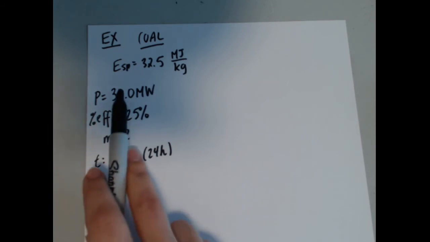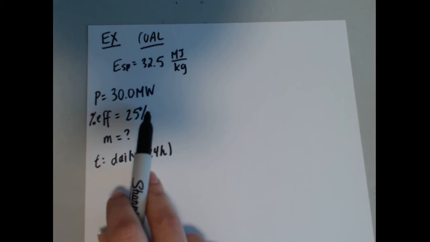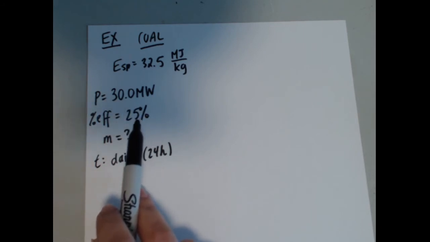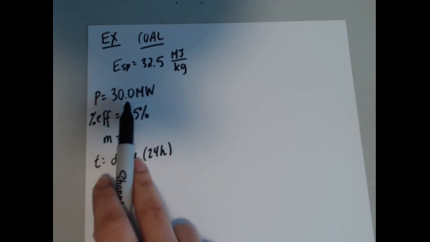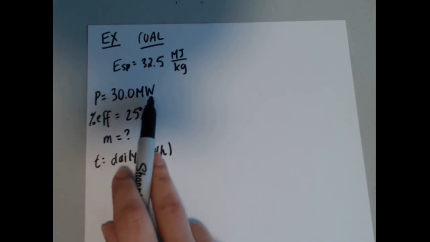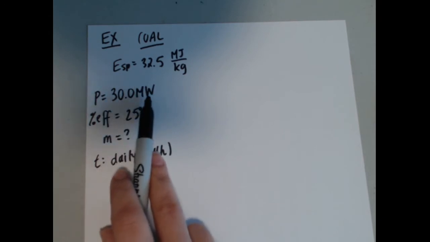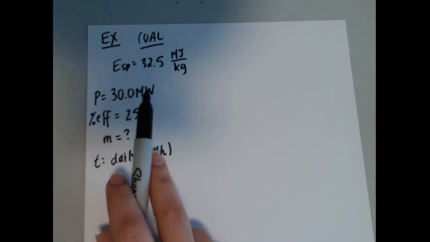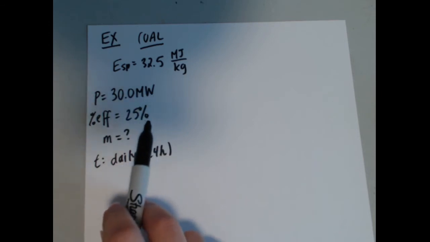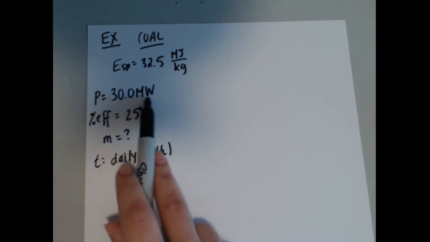If a city needs 30 megawatts of power and the plant is only 25% efficient, think about that. That means the plant has to produce more than 30 megawatts of power so that when that extra power is lost due to inefficient means, due to resistance, or it's lost due to any other sort of means that is not what it was intended for, after it loses that energy, you're down to 25% of what it was, which is 30 megawatts. Okay, so if 30 megawatts is 25% of some bigger number, well, what's that bigger number? Okay, so it's just going to be 4 times 30.